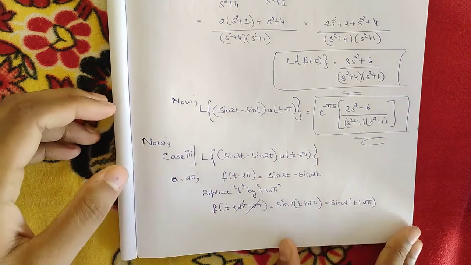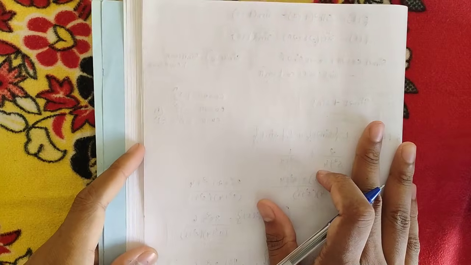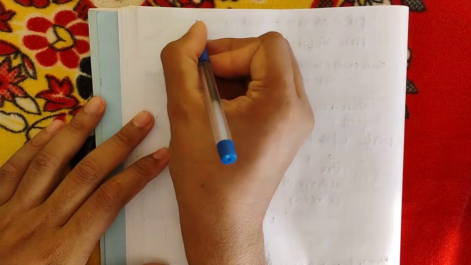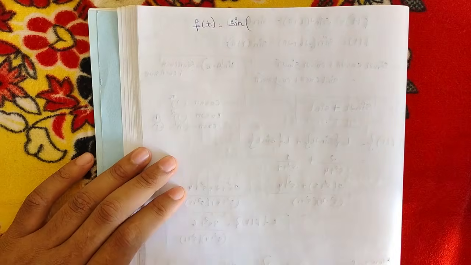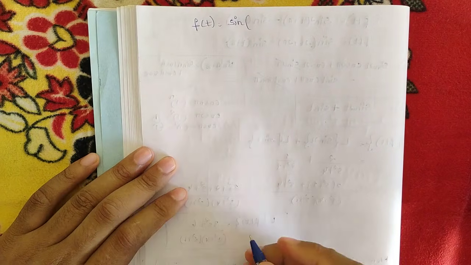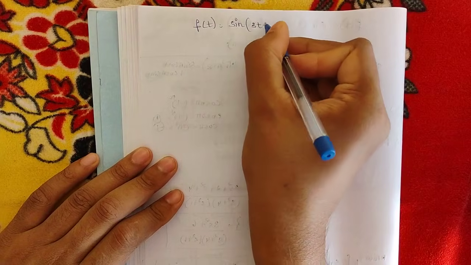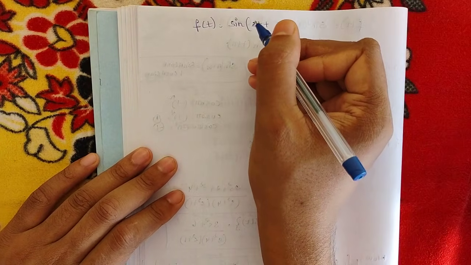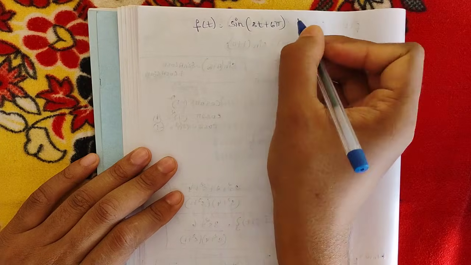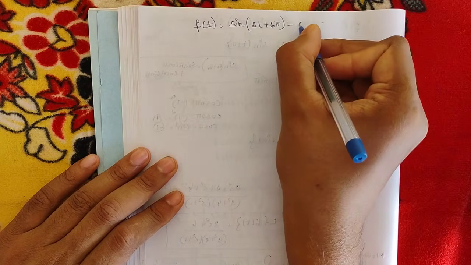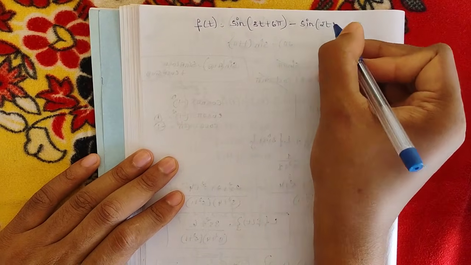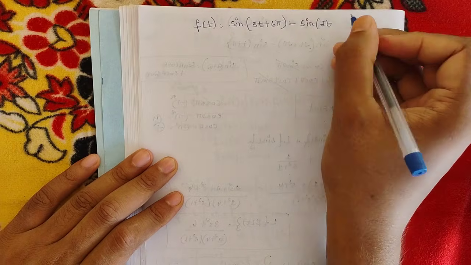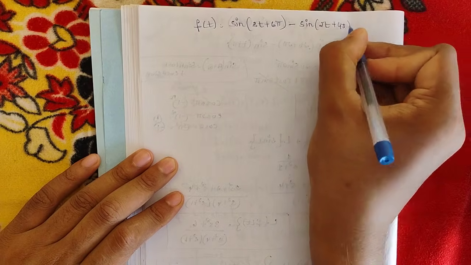Okay, so you will be getting our f of t as, let us write it here, f of t is equal to sin 3t plus 2 pi, so it would be sin 3t plus 6 pi, minus sin 2t plus 2 pi, that is sin 2t plus 4 pi.